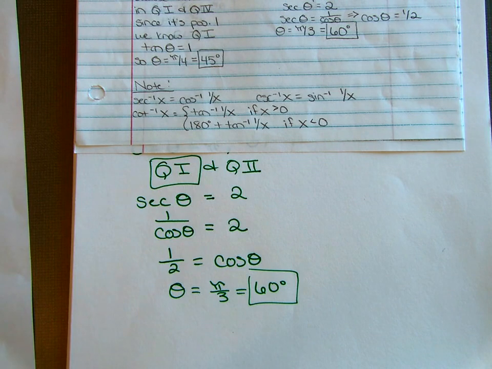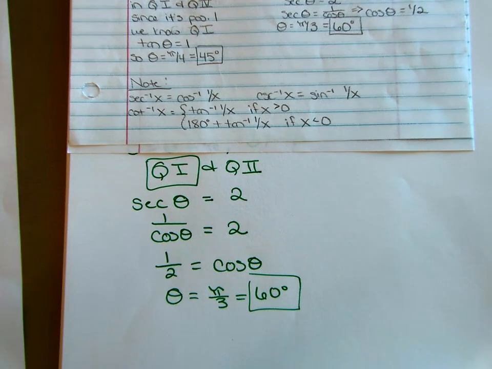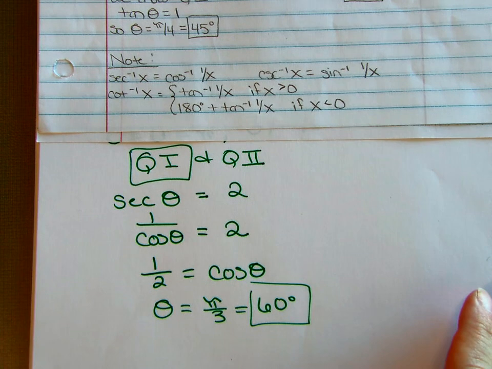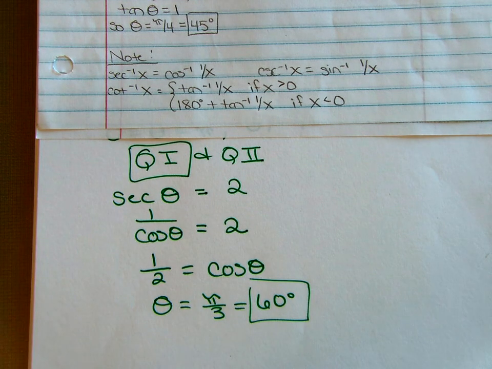And I can zoom in a little bit further on those. That secant inverse of x is the same thing as saying cosine inverse of 1 over x. Cosecant inverse is the same thing as saying sine inverse of 1 over x. And cotangent is the exact same thing.